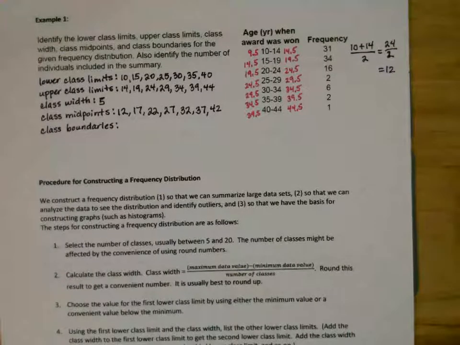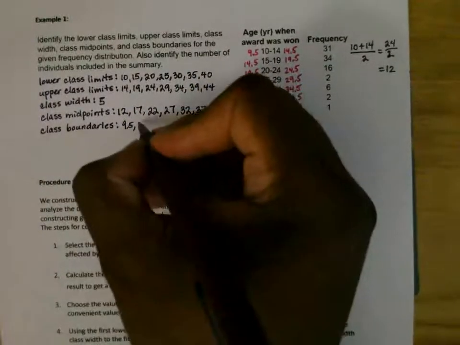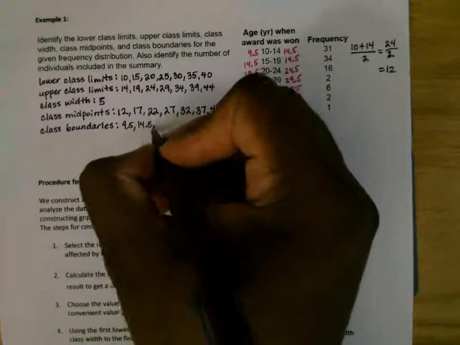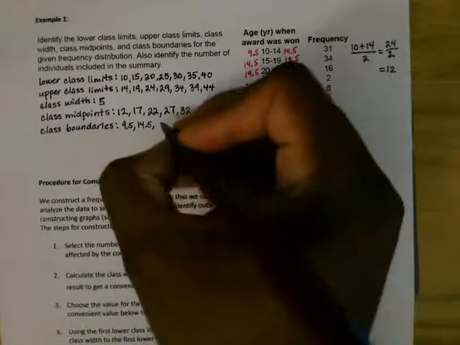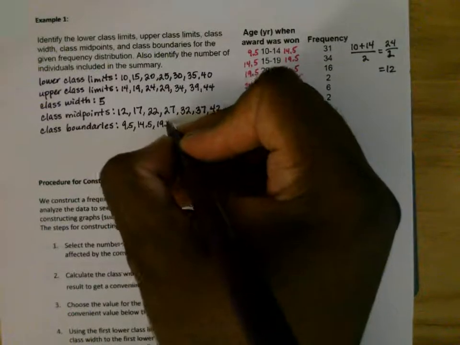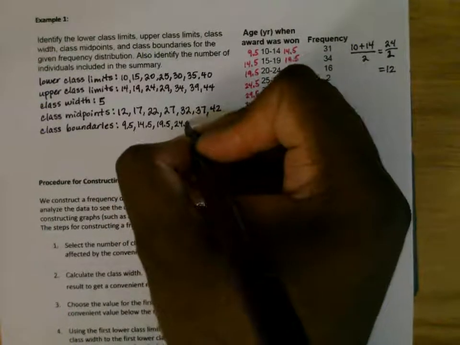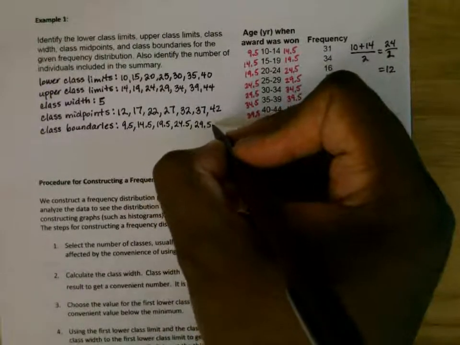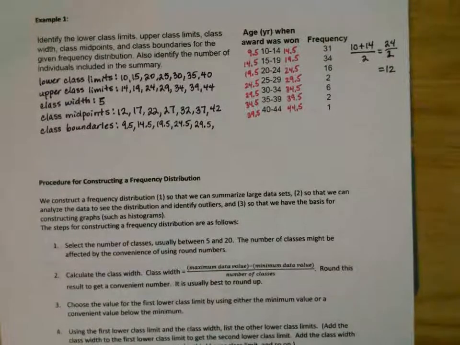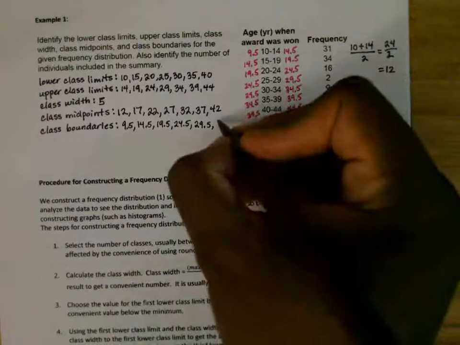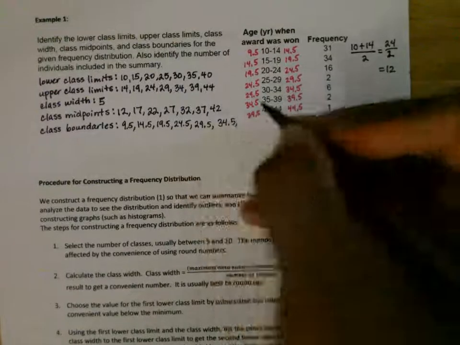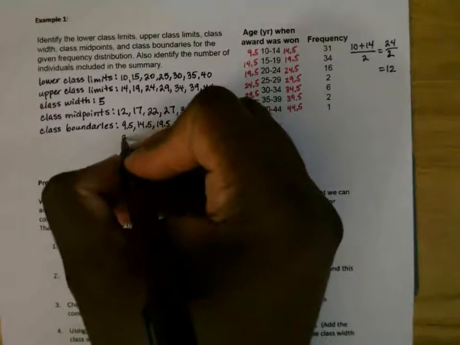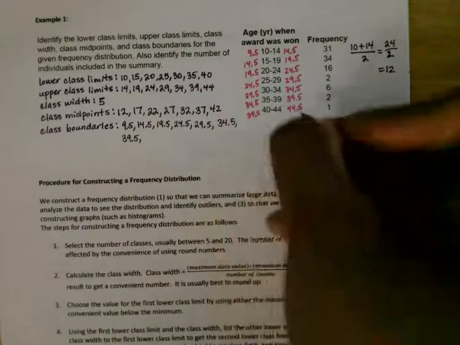So all of my class boundaries will be 9.5, and then 14.5, and then 19.5, and then 24.5, and then 29.5, 34.5, and then 39.5, and then finally the 44.5.